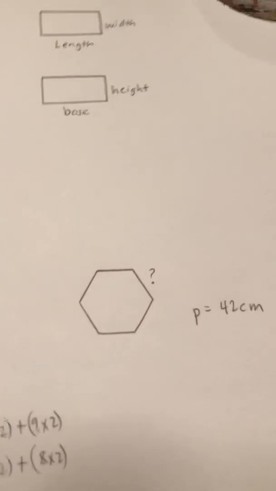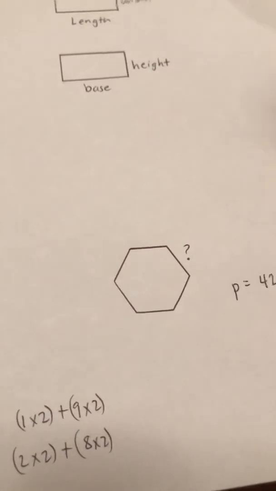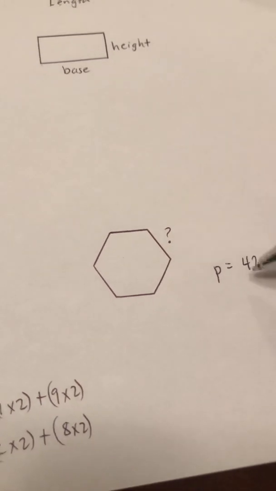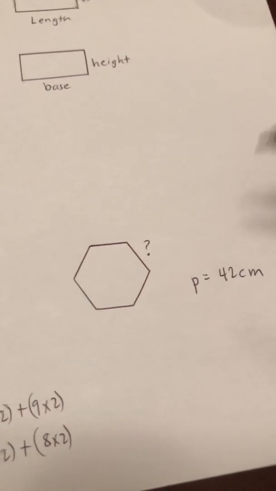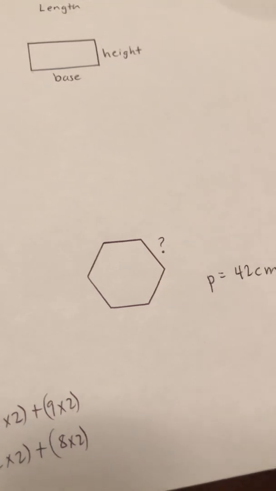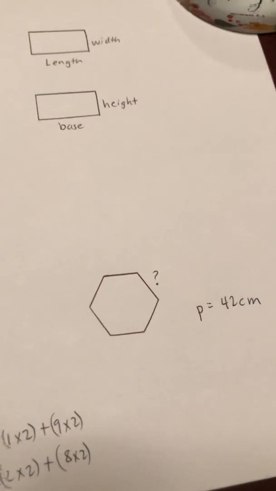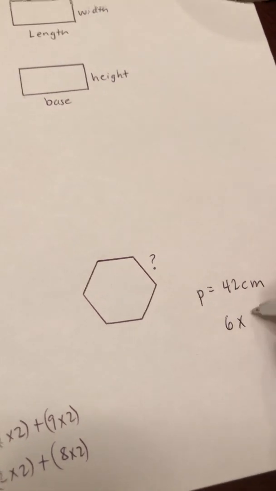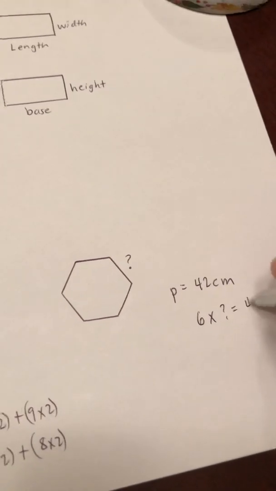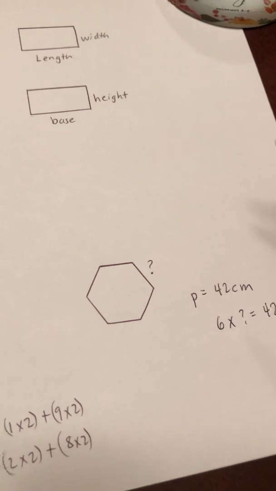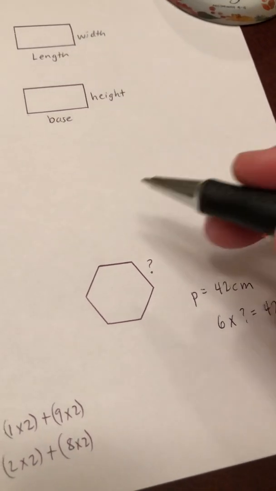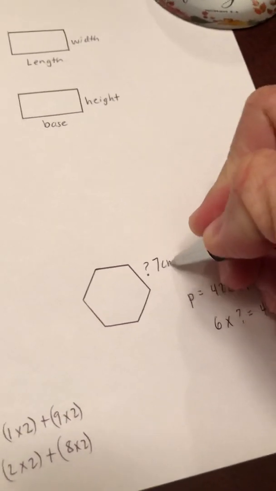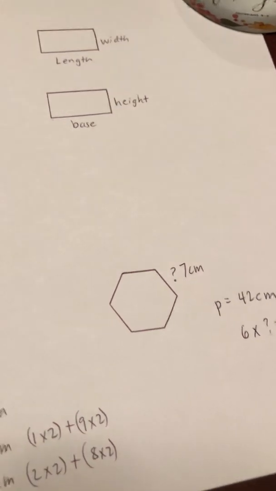All right, here's another example. We have a hexagon. This is a 6-sided figure. I'm told my total perimeter is 42 centimeters. How long is each side length going to be? Well, this is a regular hexagon. There's 6 sides. So 6 sides times some number is going to equal 42 centimeters for my perimeter. Or I can think division, 42 divided by the 6 sides. This is going to be 7 centimeters. So each one of those side lengths is going to be 7 centimeters.